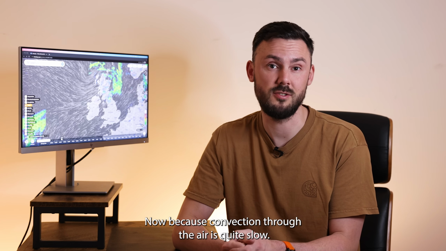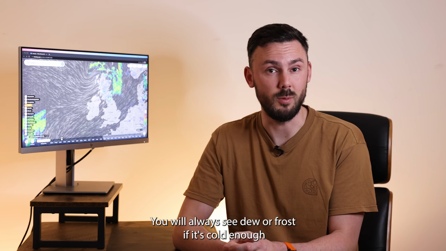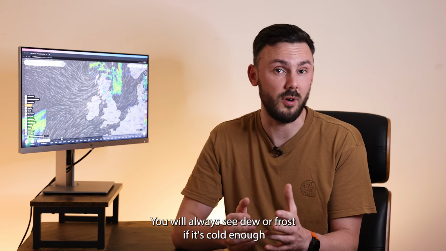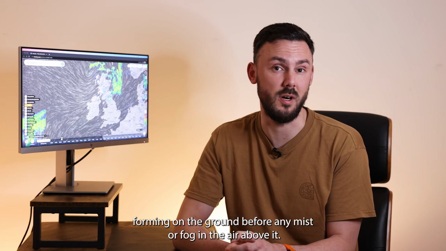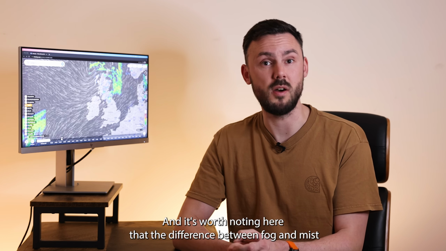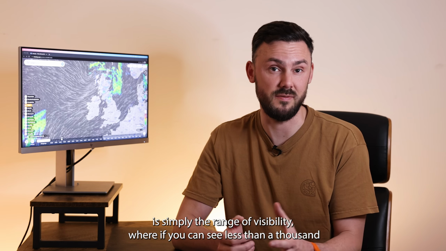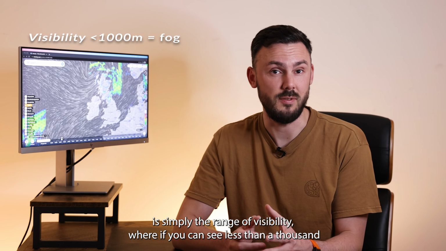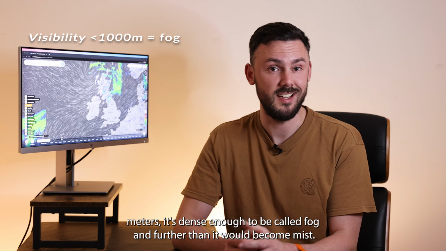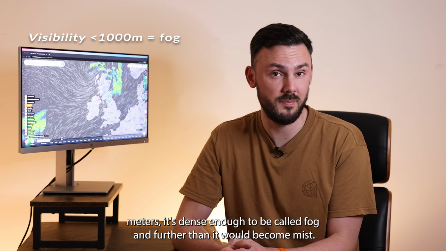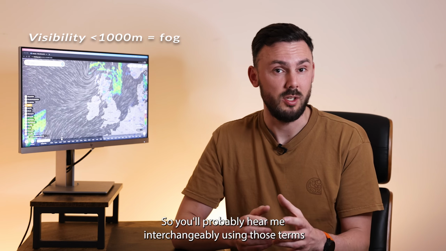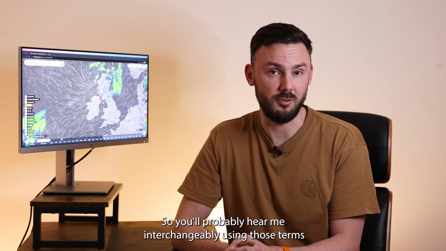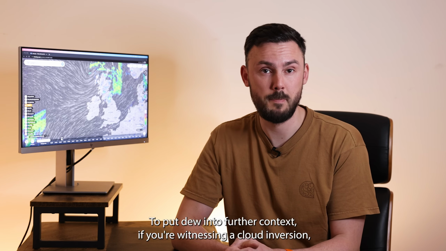Now, because convection through the air is quite slow, you will always see dew or frost, if it's cold enough, forming on the ground before any mist or fog in the air above it. And it's worth noting here that the difference between fog and mist is simply the range of visibility, where if you can see less than 1,000 meters, it's dense enough to be called fog, and further than this it would become mist. So you'll probably hear me interchangeably using those terms throughout this course.